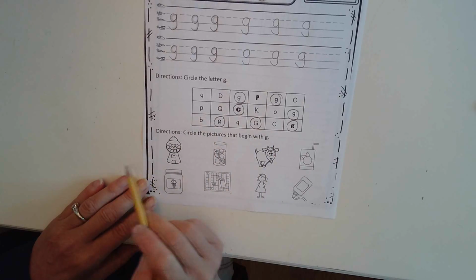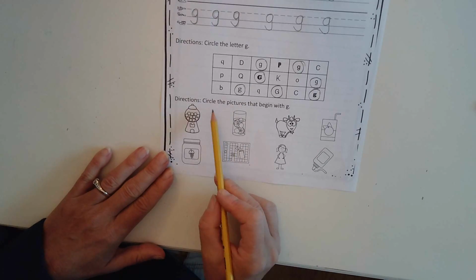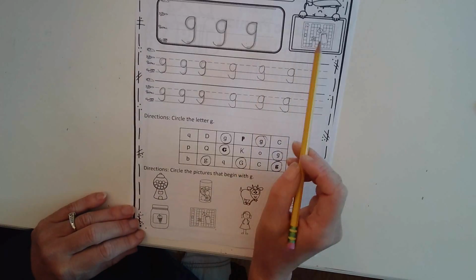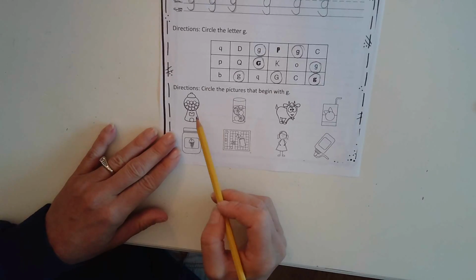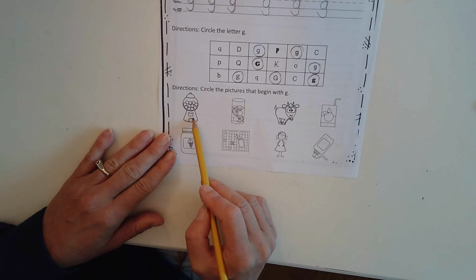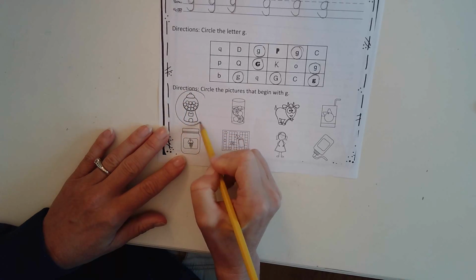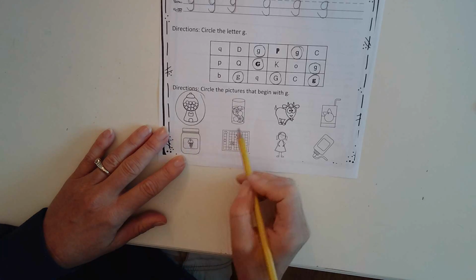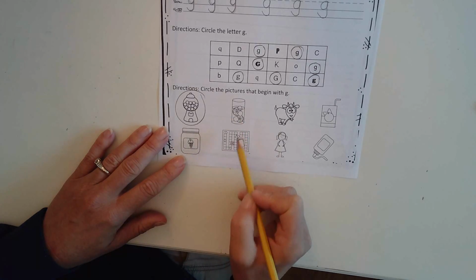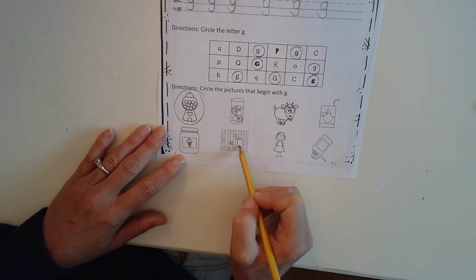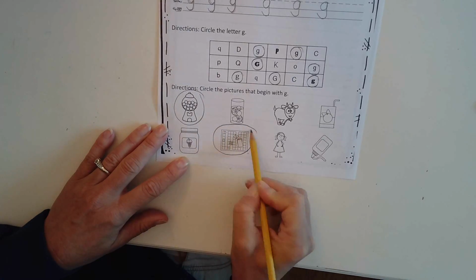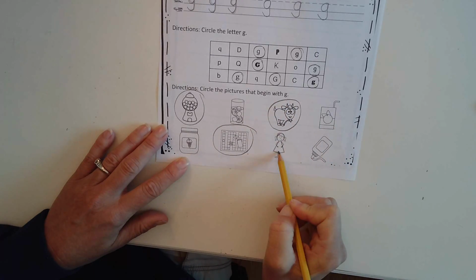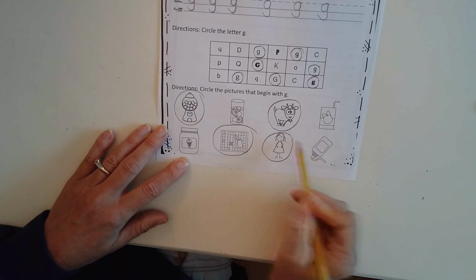All right, now let's circle the pictures that begin with G. So G says G, like game. Let's try. Gum. Oh, gum starts with a G. Jam. No, jam starts with a J. Juice or lemonade? No. How about game? Goat. Girl. Juice? No. Glue.